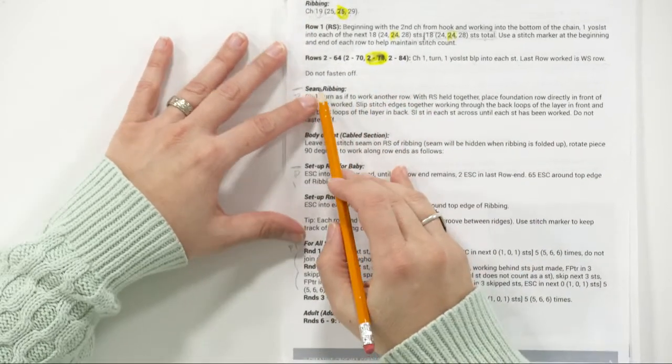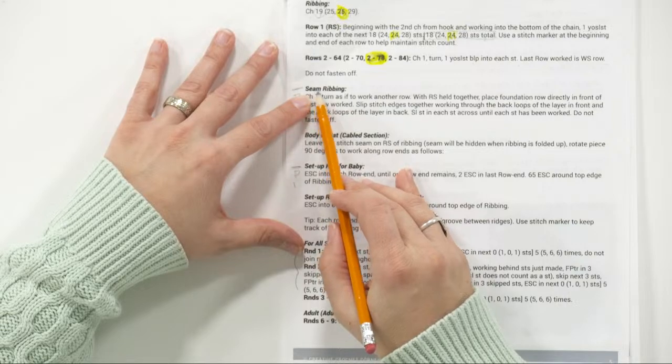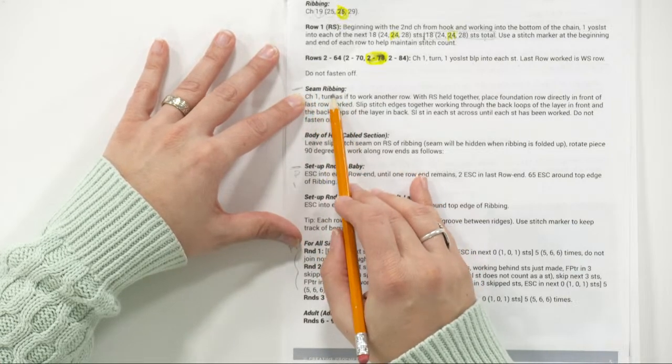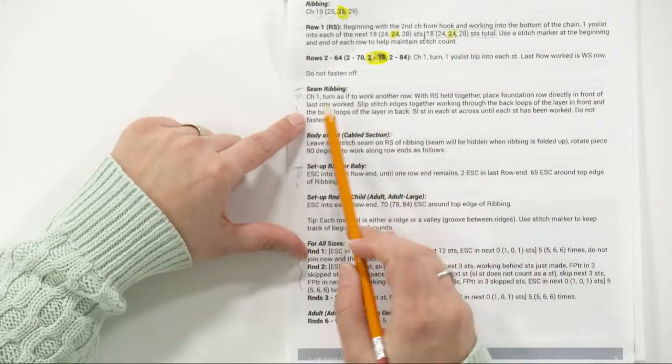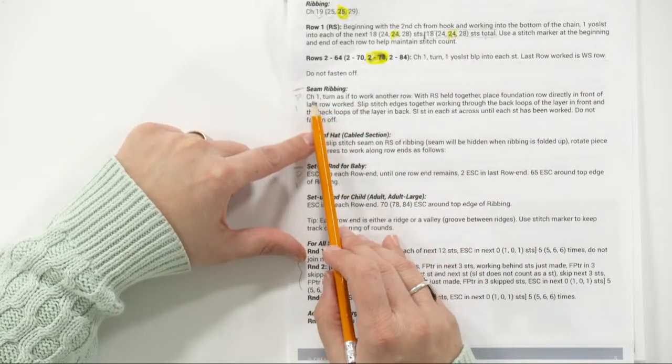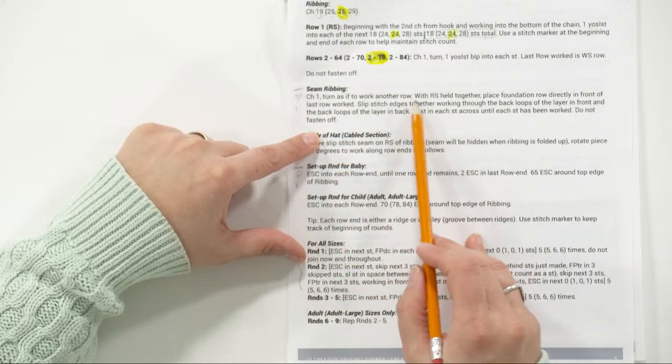Now we're going to move to the next set of instructions, and this is telling you how to seam the ribbing. So there's a new little heading here telling you, hey, we finished doing the ribbing, now we're going to do something else, we're seaming it. So this just basically explains how to seam your ribbing.